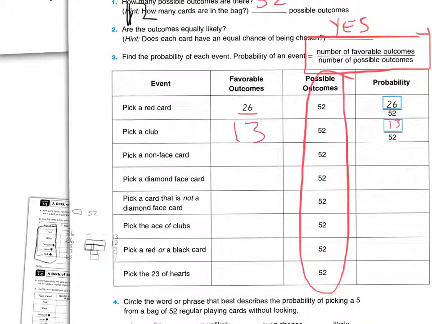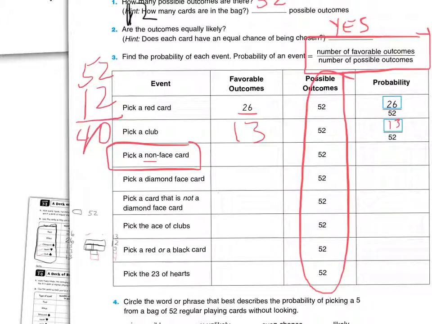So a non-face card. Okay, remember there are 52 cards in a deck. 12 of the cards are a face card. It wants to know non-face card. So take 52 minus the 12, that'll give you 40 cards. So non-face cards, there's 40. The probability would be what? 40 out of 52.